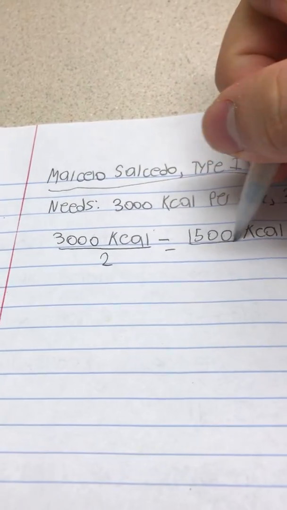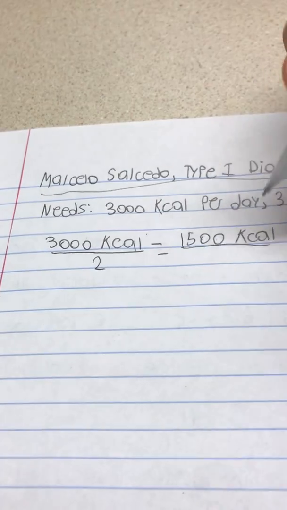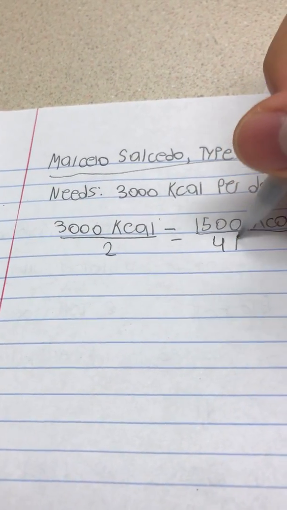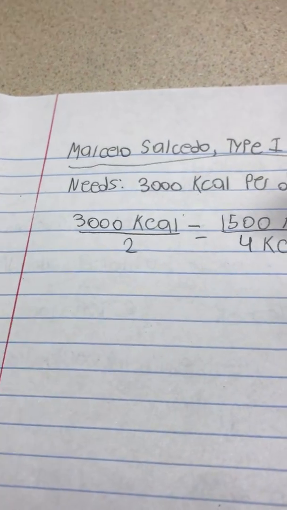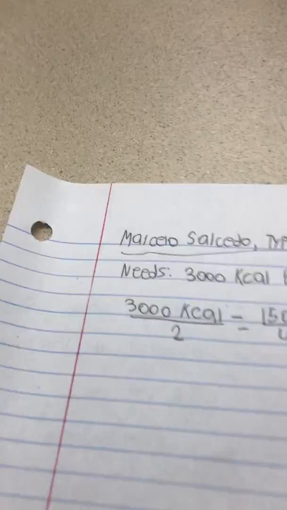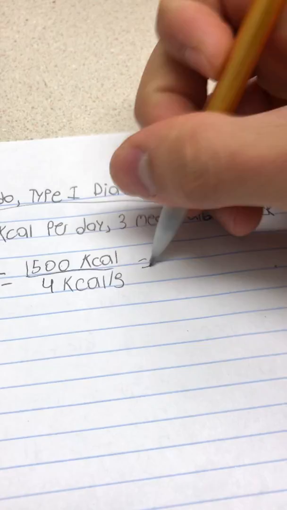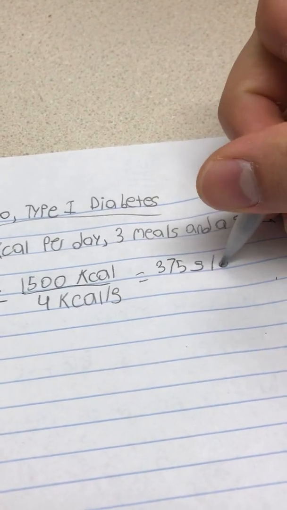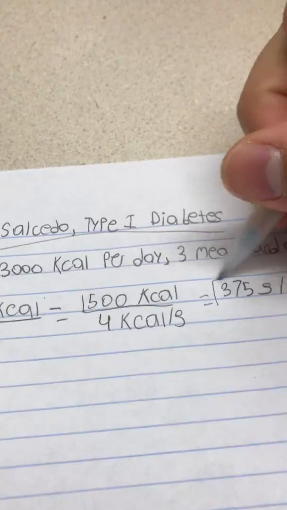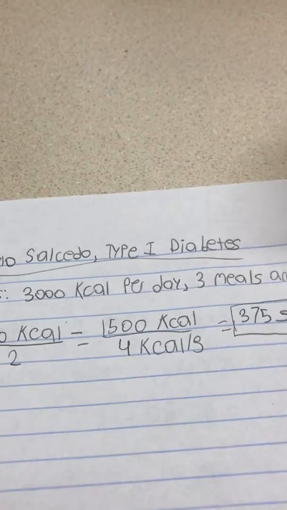And then because there are 4 calories in one gram of carbohydrate, we are going to divide this by 4 calories, or kcals. Kcalories is another way to say it, per gram. And then after that, we are going to get 375 grams per day. And this is going to be the total amount of carbohydrates he needs per day.